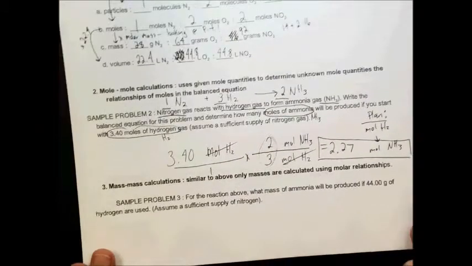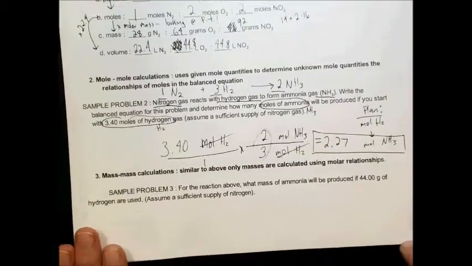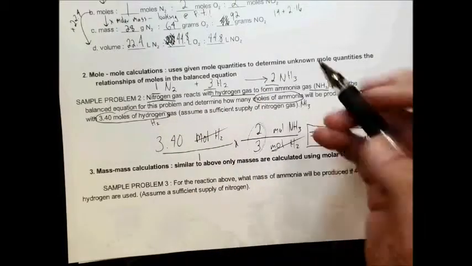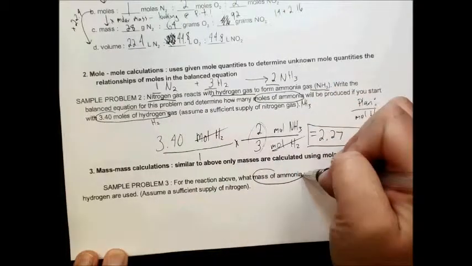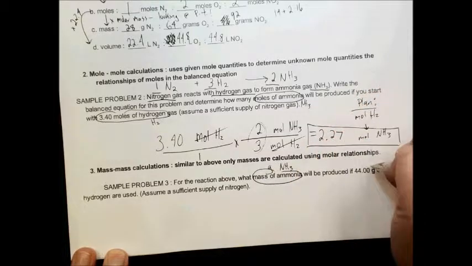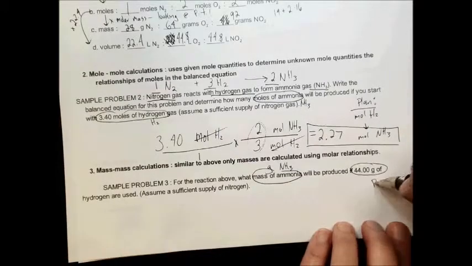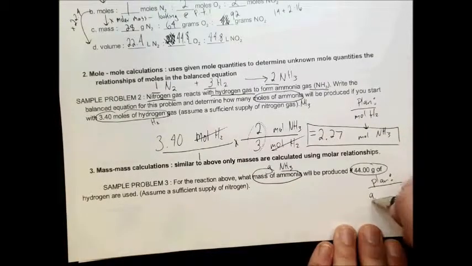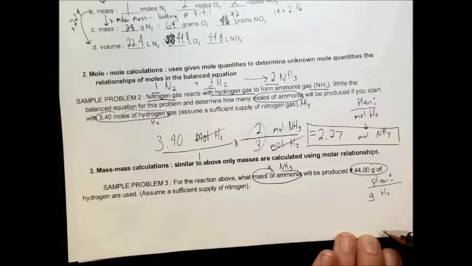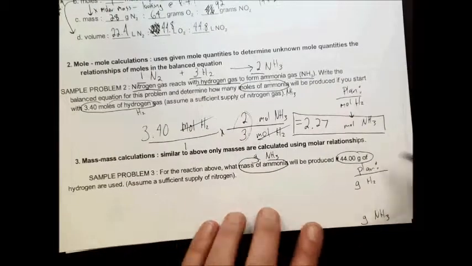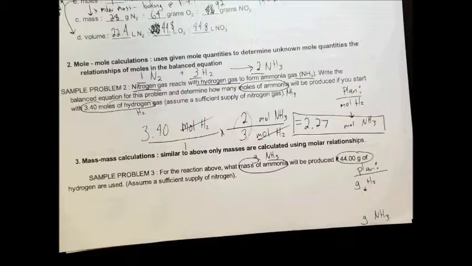Let's do another example. Sample problem 3 says, for the reaction above, so the same equation that we balanced out, what mass of ammonia, so that will be grams of NH3, will be produced from 44 grams of H2. So let's make a plan first of all. I'm given grams of H2. Now I can't go directly to grams of NH3. That's just not possible. I'm going to need to take some kind of middle steps in converting.